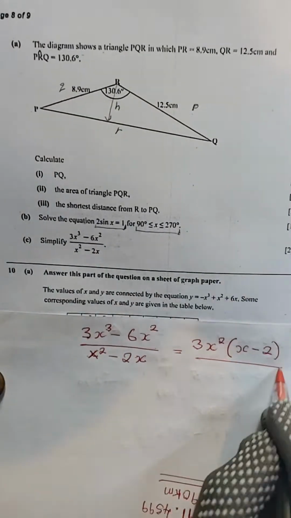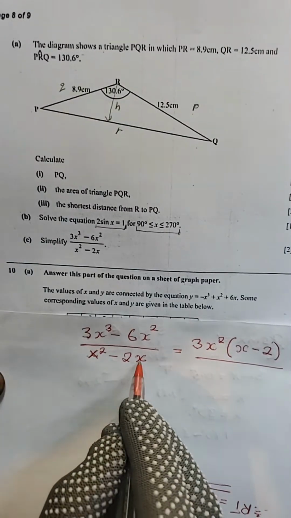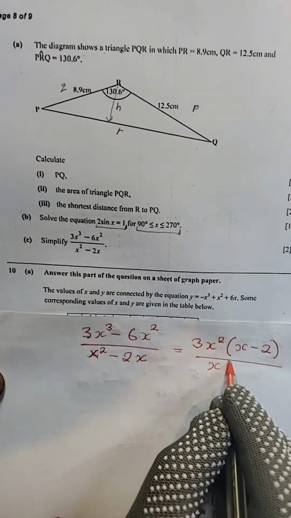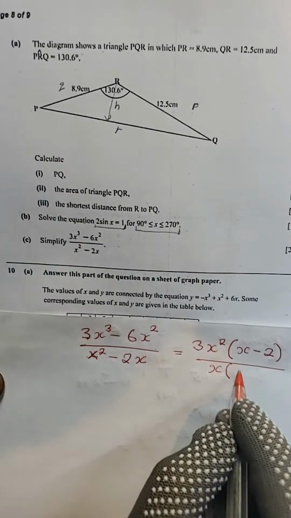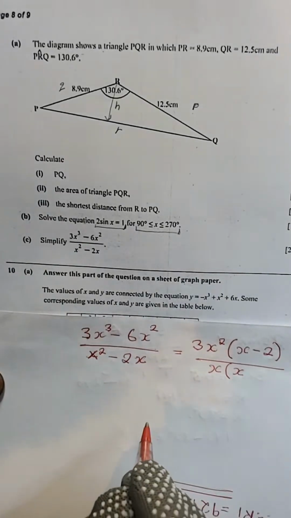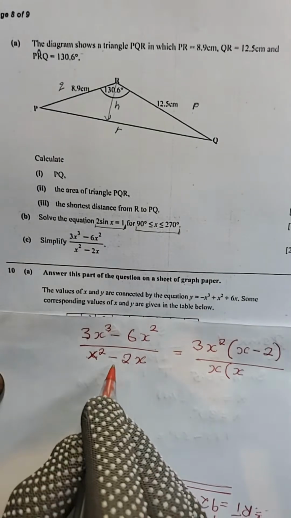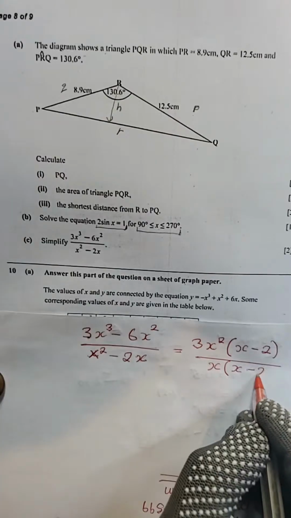So over what's down here, we can also factorize by common factor. What's common is x. All right, so factor out x. And x into x squared we just remain with x. Then what do we have here? x into 2x, we just remain with what? 2.